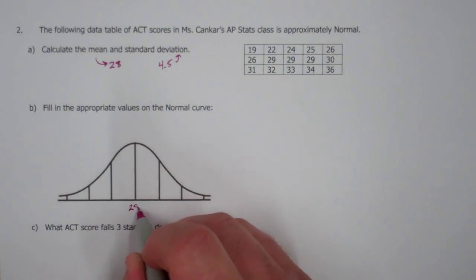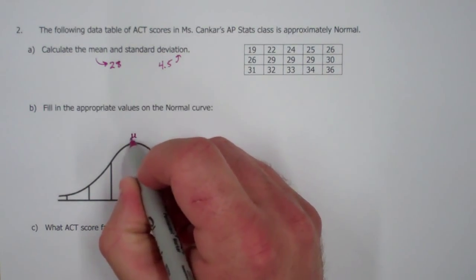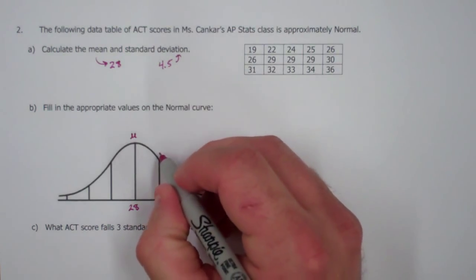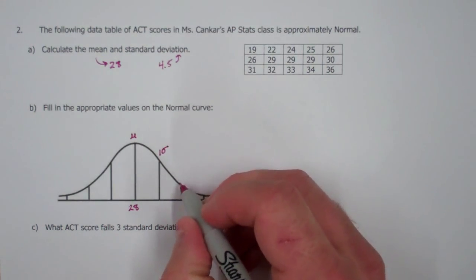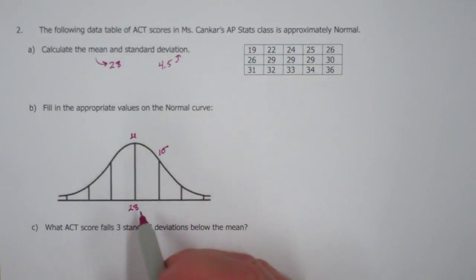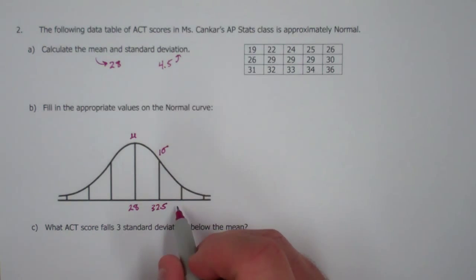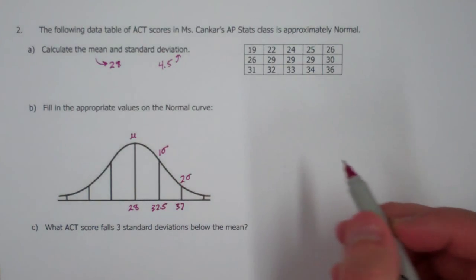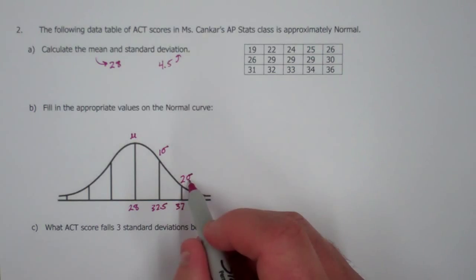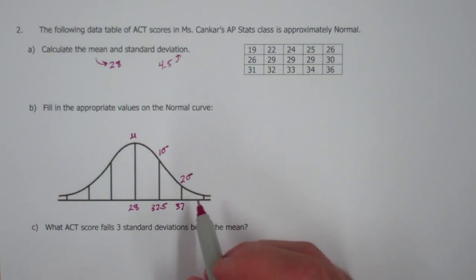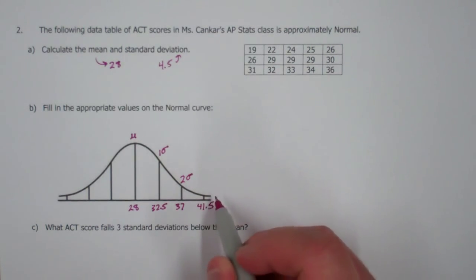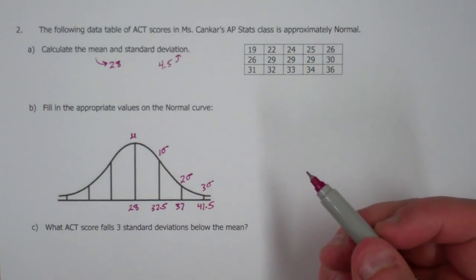So we've got 28, that's right in the middle, that's the mean. You can use X bar here if you wanted. And then one standard deviation to the right, it's going to be 4.5 plus 28, which is 32.5. We're going to add another 4.5, and we're going to get ourselves to 37 here. That's going to be 2 standard deviations to the right, writing down these lowercase sigmas here, Greek letter sigmas. And then we'll add 4.5, and we'll arrive at 41.5, which is at 3 standard deviations above the mean.